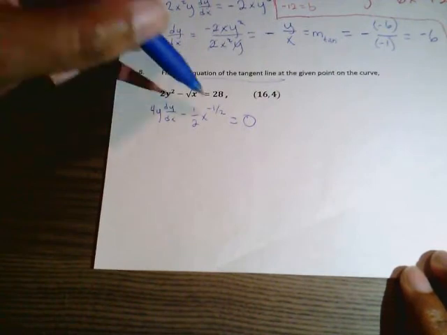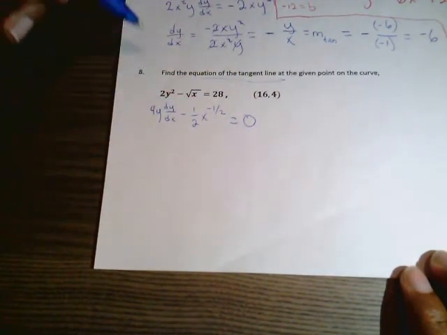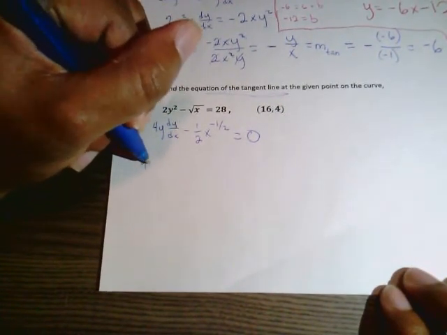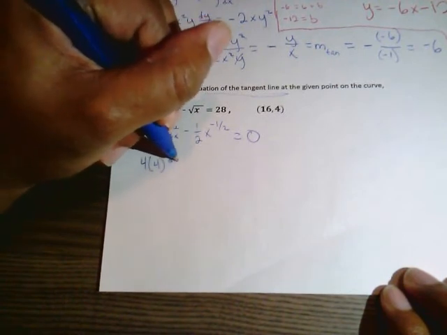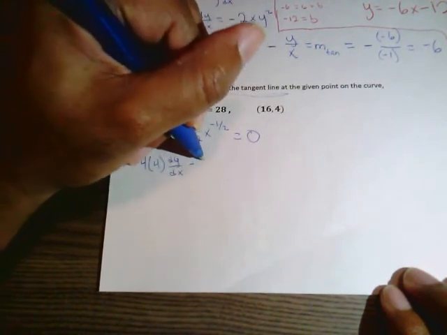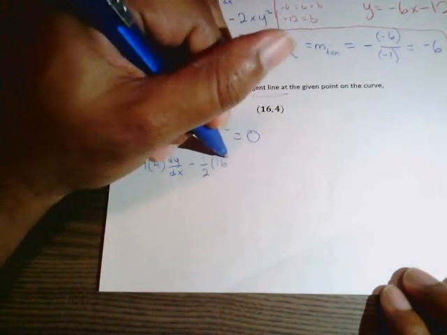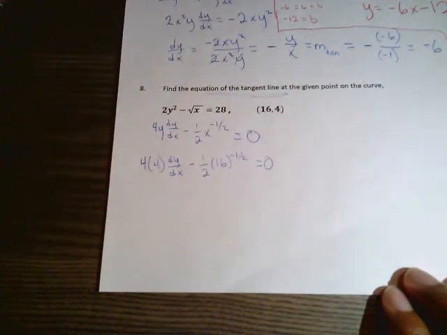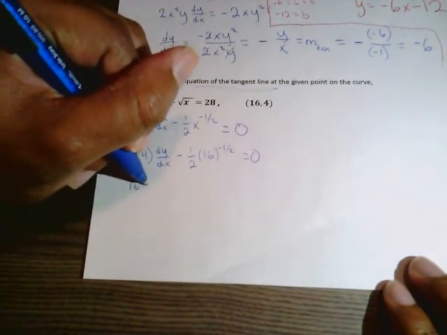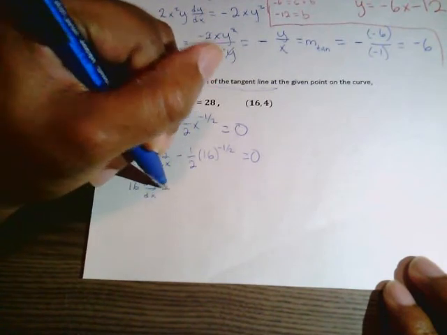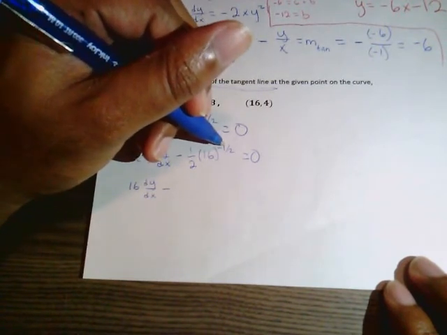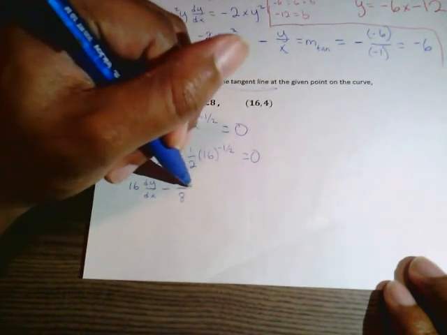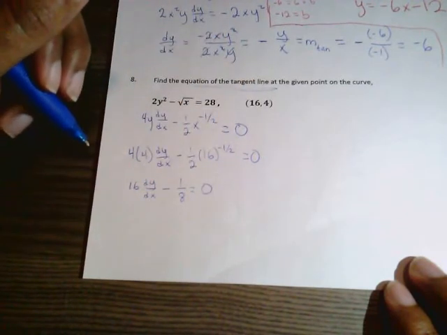Because it's much easier to move numbers around the expression rather than moving a whole bunch of different variables. So we'll have 4 times 4 dy/dx minus 1/2 times 16 to the negative 1/2 power equals 0. So this will be 16 dy/dx minus, and 16 to the negative 1/2 power is 1/4, so that's minus 1/8 equals 0.